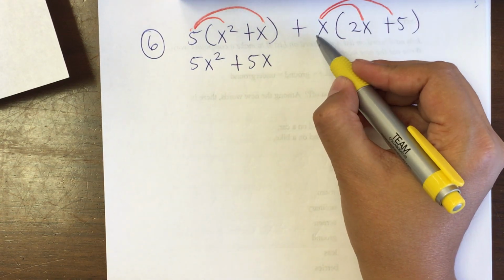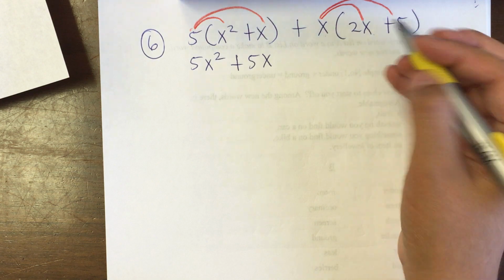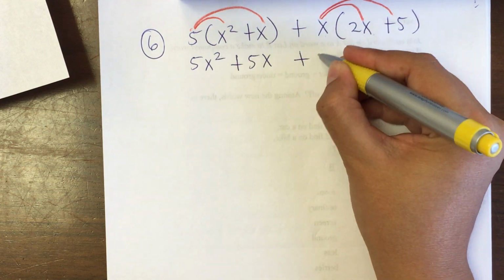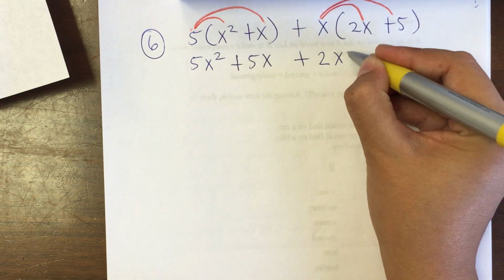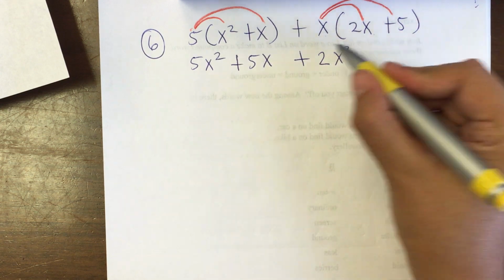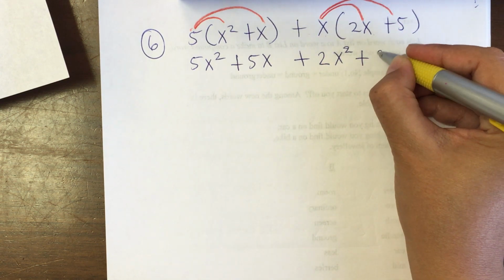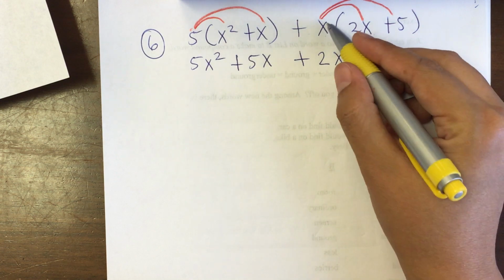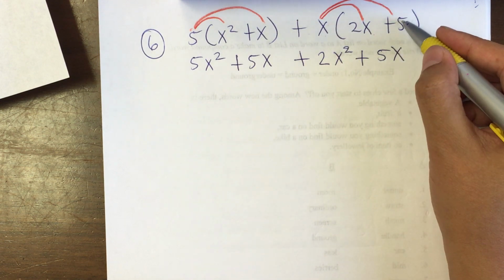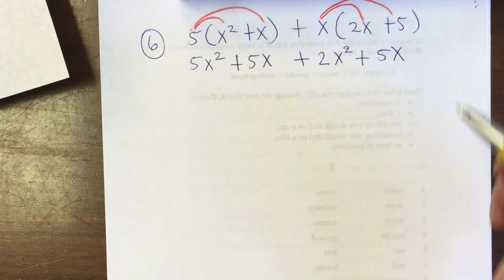For the second one, we say positive x times 2x, positive 2x squared. Positive x times 5, positive 5x. Don't forget the x in here. Some people tend to just bring down the 5 and forget the x.